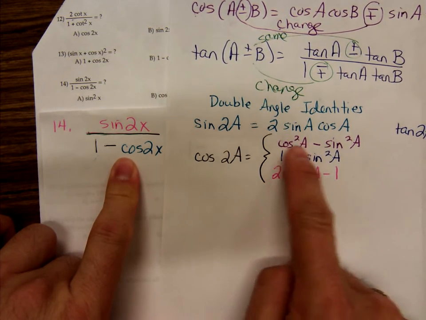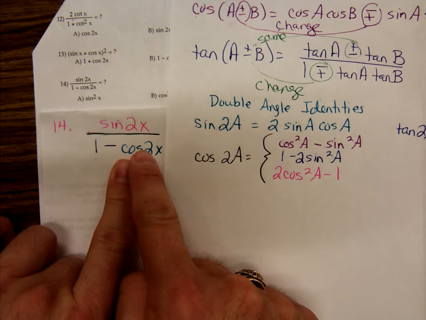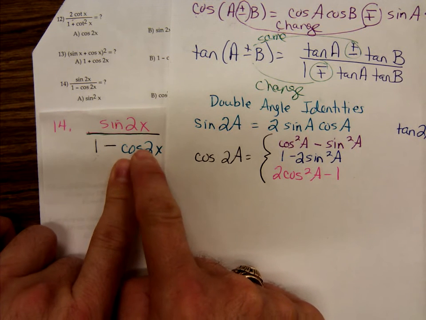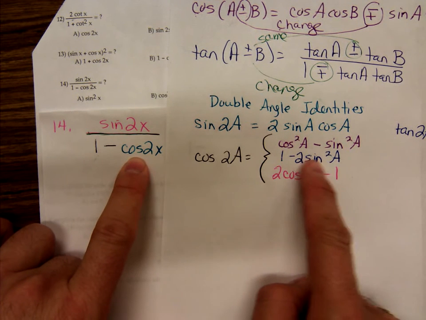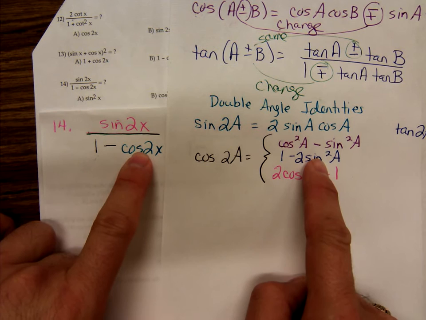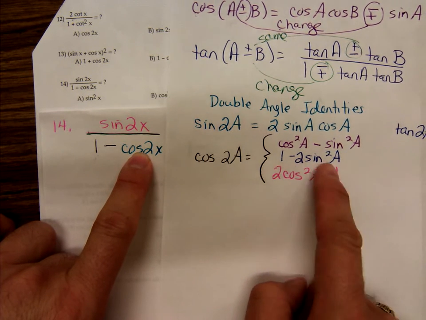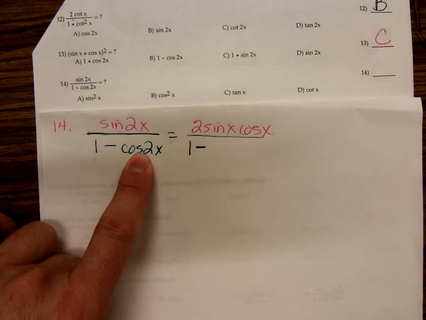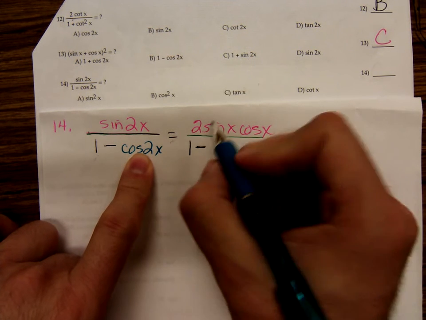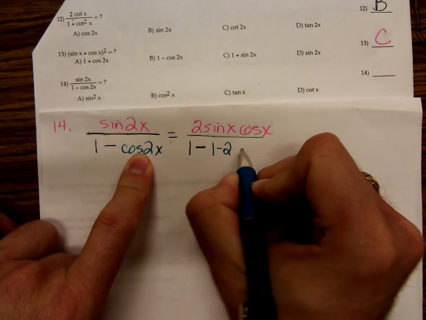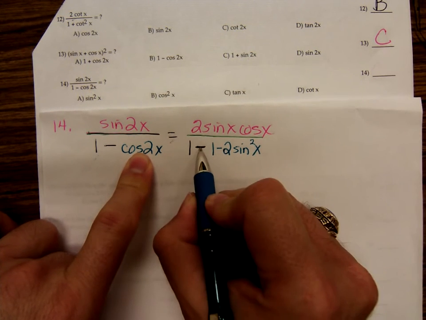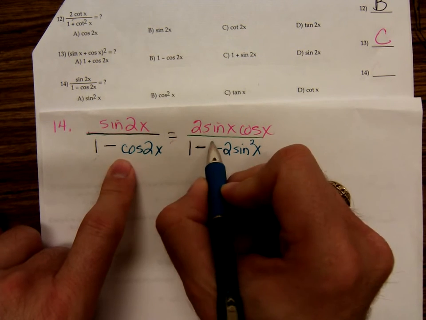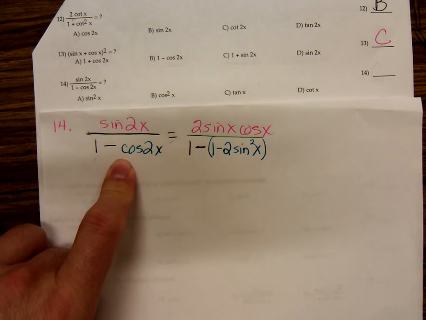I wouldn't use this one. Can you imagine if I put cosine squared x minus sine squared x there? That'd really be a mess. I'm thinking it's this one right here. If I replace cosine 2x with 1 minus 2 sine squared x, but be careful. This black minus goes to all of that. I put parentheses around there. Is that sort of hinting what we're going to need to do with that black minus?